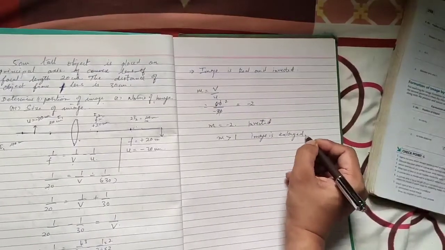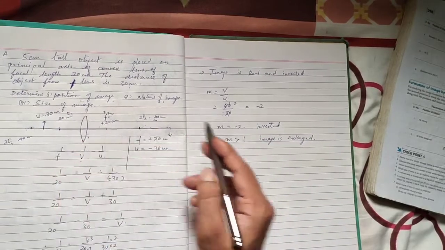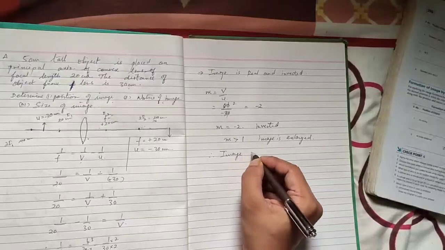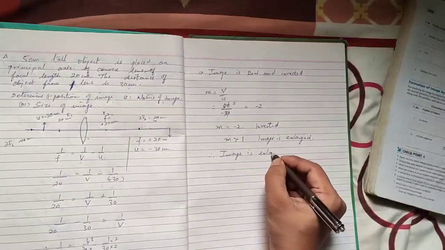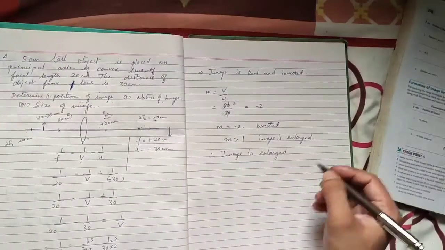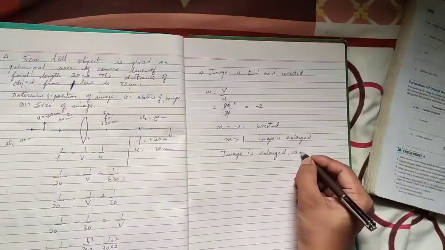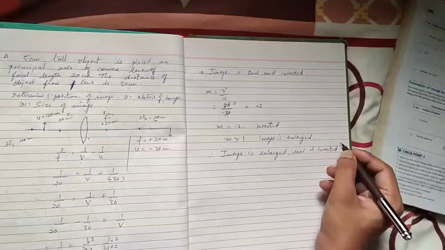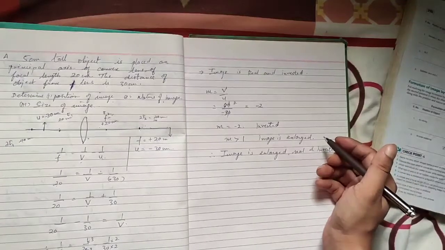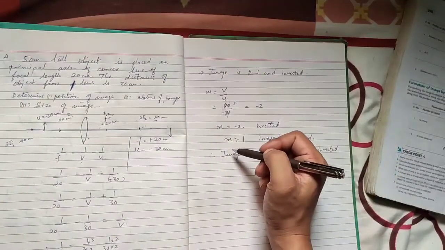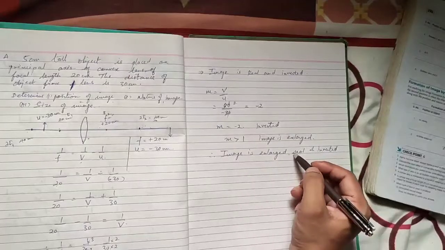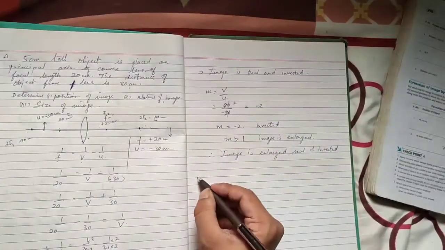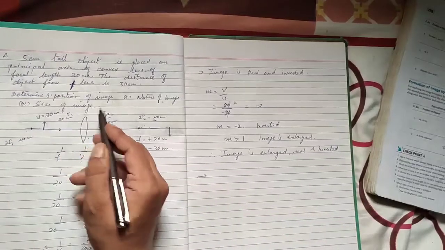So first you find the size of the image, and the final answer you can write as: image is enlarged, real and inverted. Okay, now you have done the magnification, you have found the actual properties of the image, and now we move on to the third part, that is size of the image.